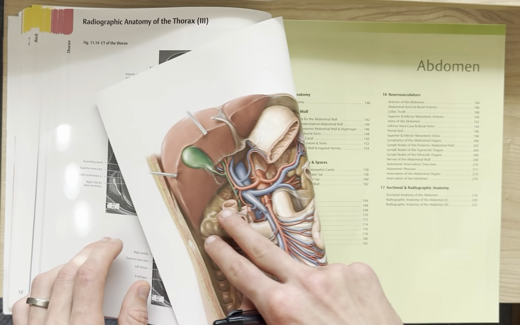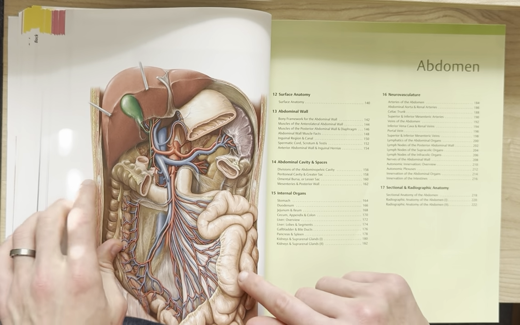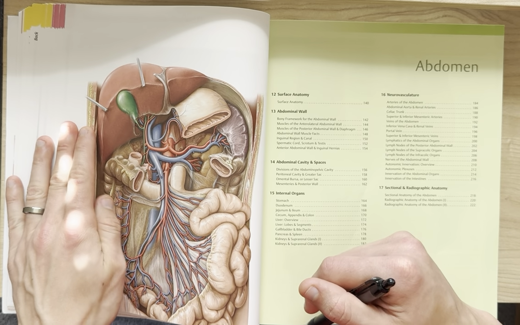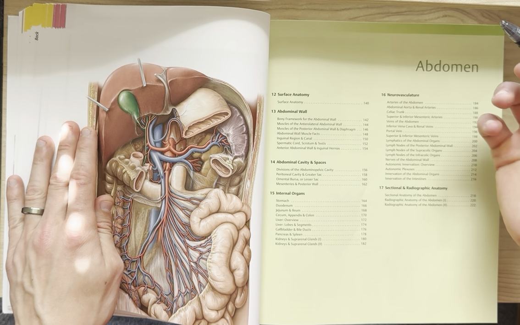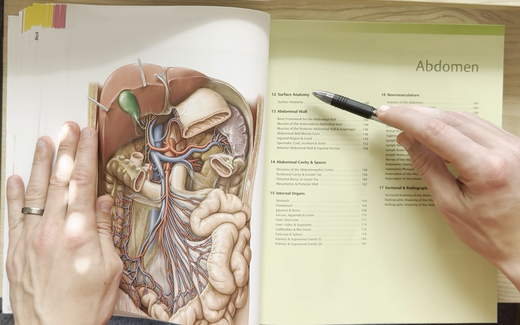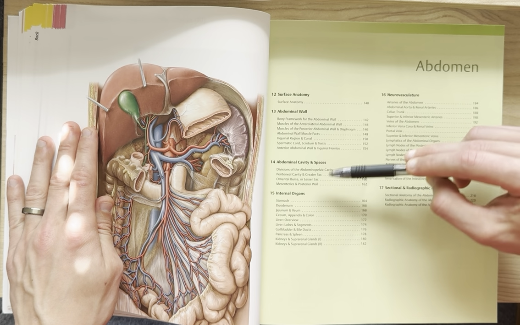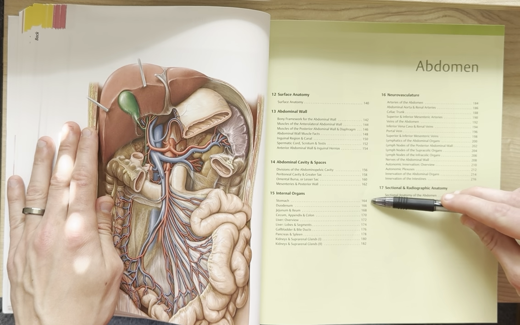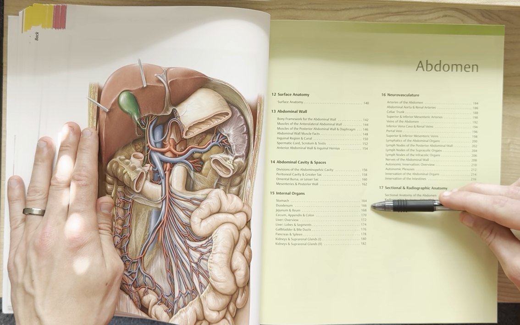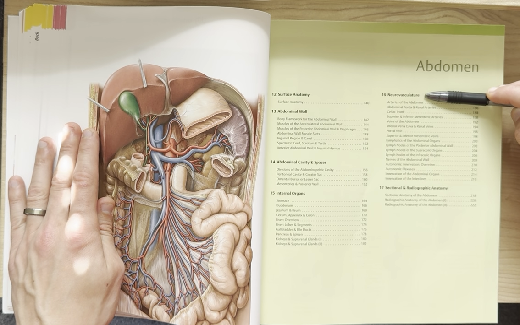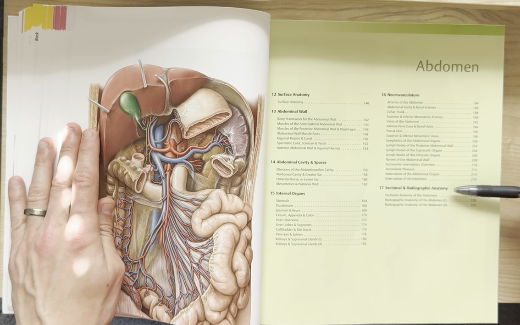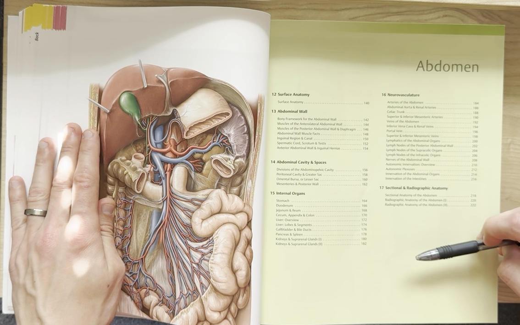And then what we have next section is going to be the abdomen. So exciting to enter into a new section, or exciting to me, hopefully exciting to you all too. And it's broken out into the surface anatomy, the abdominal wall, the abdominal cavity and spaces, the internal organs, which will be a whole section unto itself, the neurovasculature of all these different structures, and then the section on radiographic anatomy, just like what you're all used to.